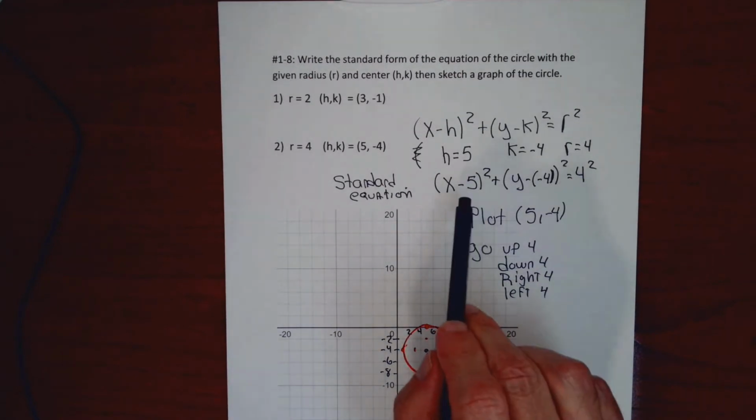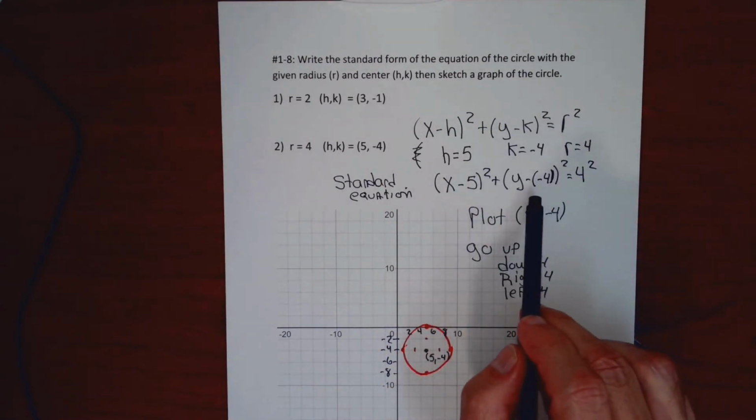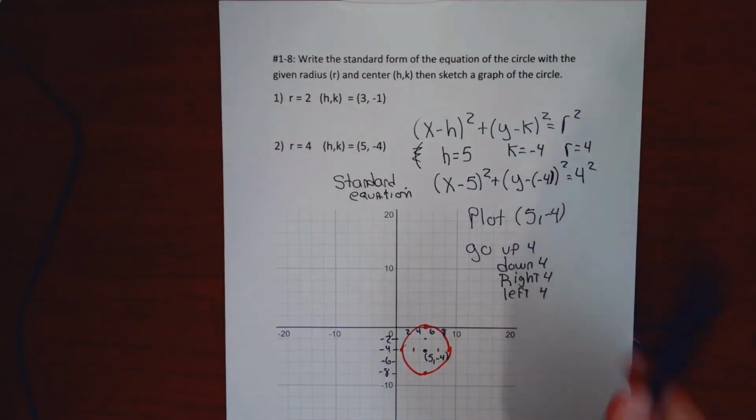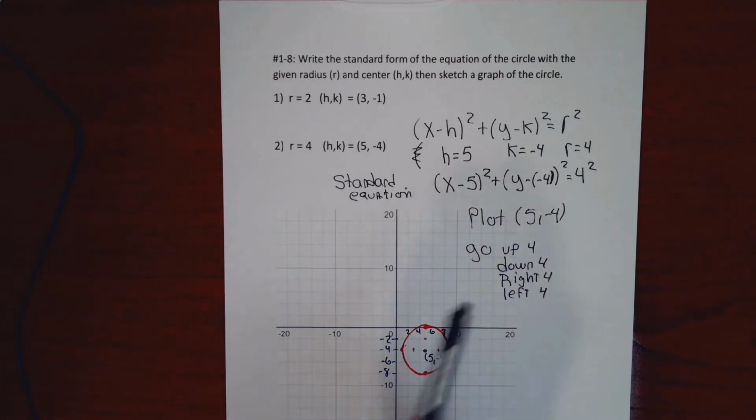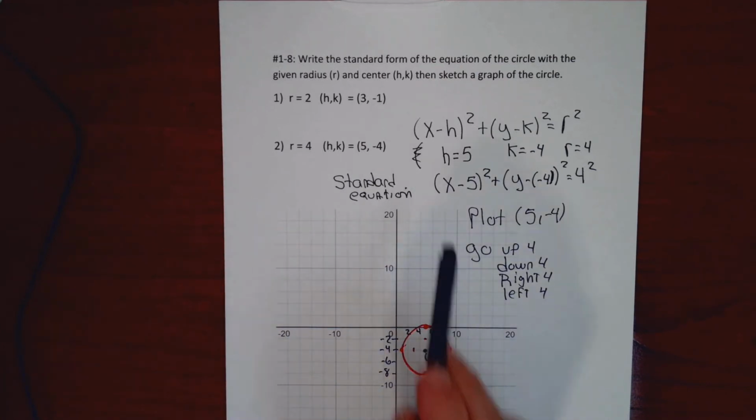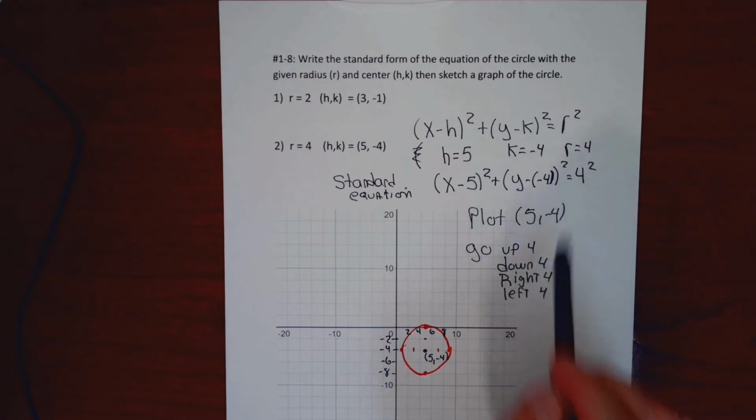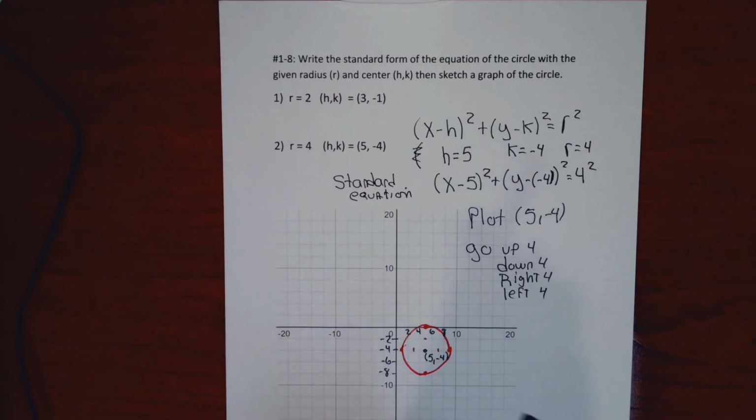I could have said this is x minus 5 squared plus y plus 4 squared equals the 16. When I used to simplify like that, it just destroyed students. They could never figure out the center and the radius, so I'm not going to do that. We're just going to keep it all unsimplified. So I created the equation, and then I did the graph. I could do the graph without the equation because I know what the center and the radius is.